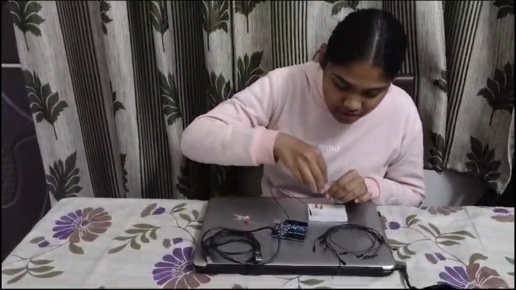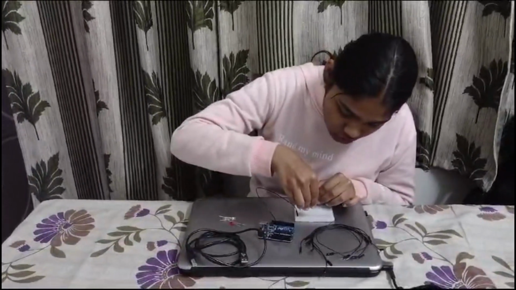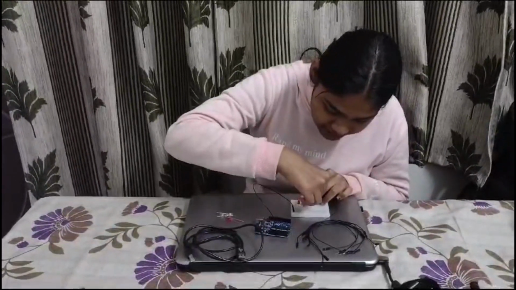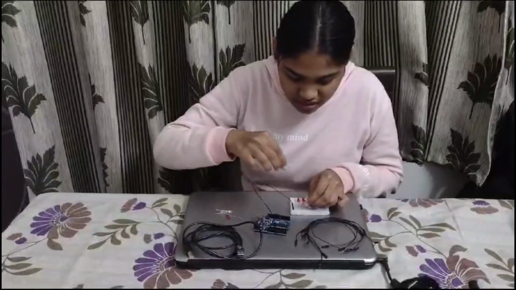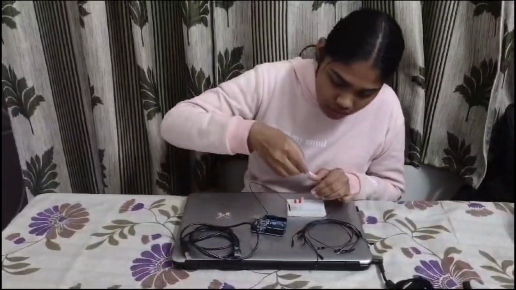You have to make sure that the shorter one goes into the negative and the longer one goes into the horizontal row.